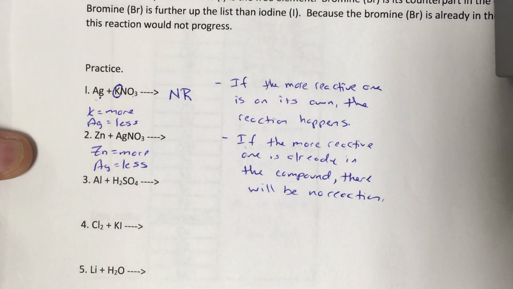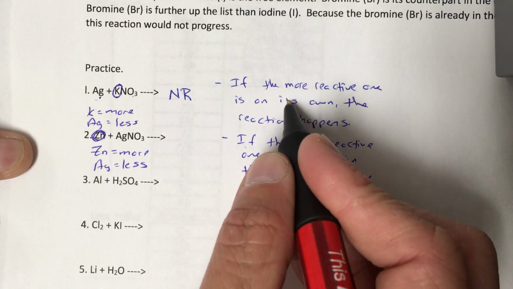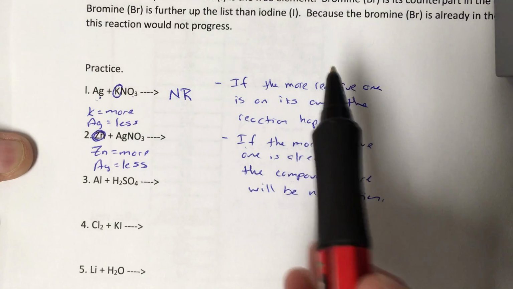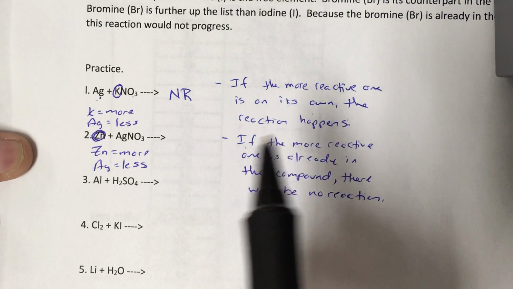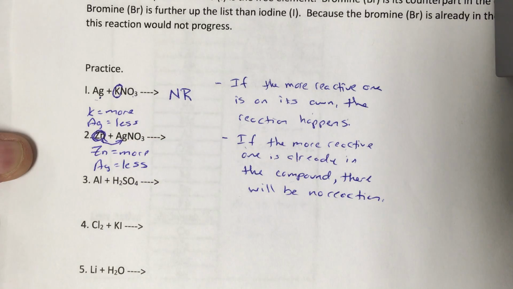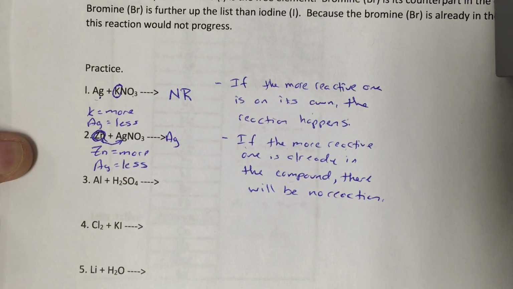So again, we look to see where the more reactive one is. The more reactive one is the zinc. It's right there. It's on its own. It's not in the compound. If the more reactive one is on its own, the reaction happens. The reaction proceeds. So the zinc and the silver trade places. So the silver is going to be by itself.